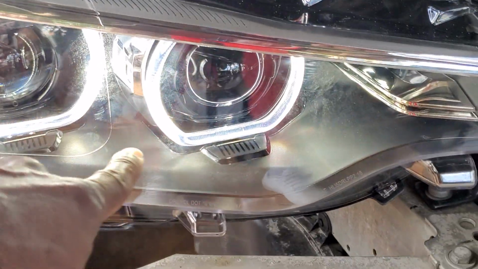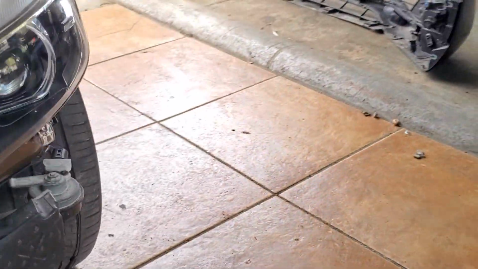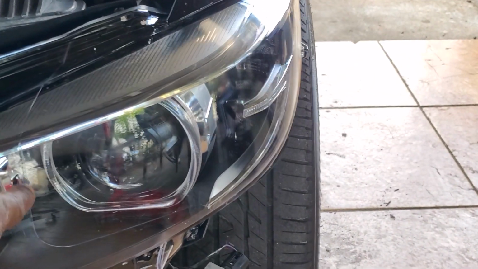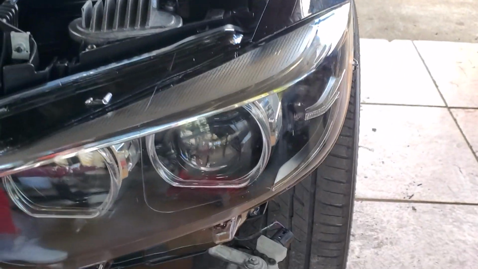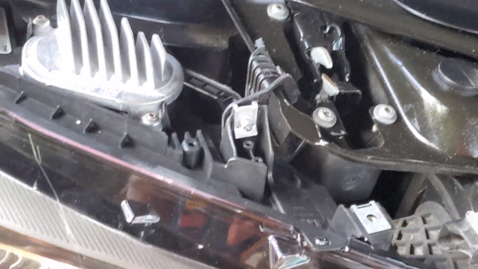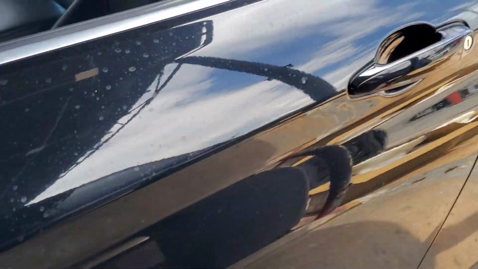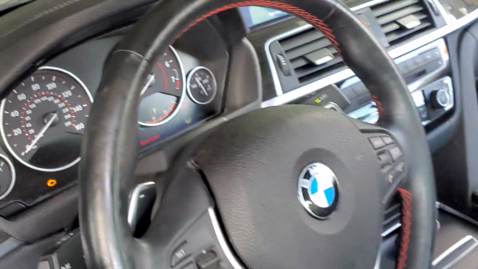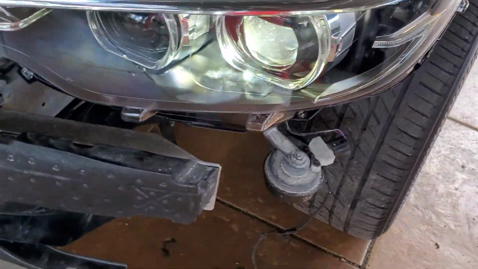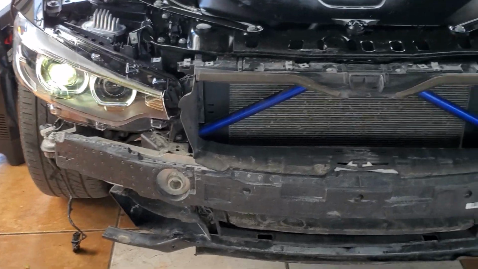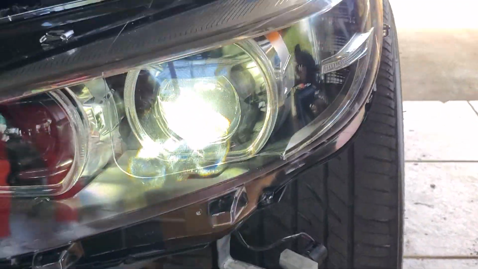Daytime running lights are on. They're there. But none is running here. See? It's off. This needs to be replaced. This one is working now. It's on. But this one needs to be replaced. That's new? Oh, it doesn't look new to me. Yellow stuff. Yeah, low beam is on that side. This one is.